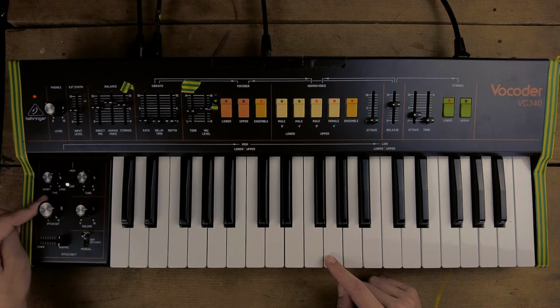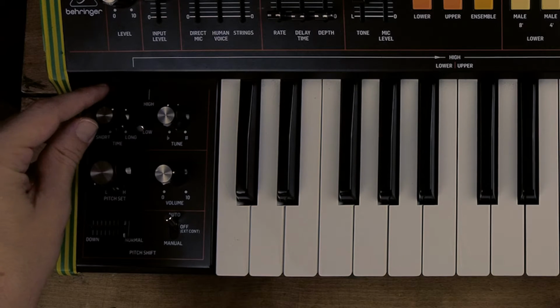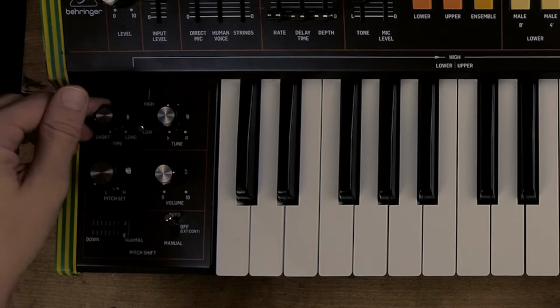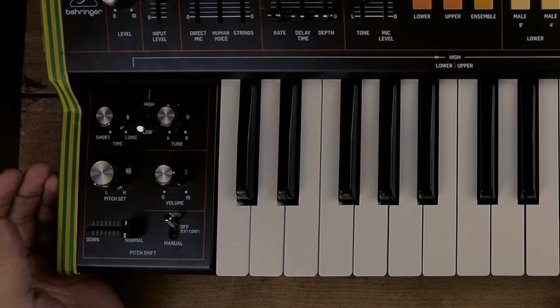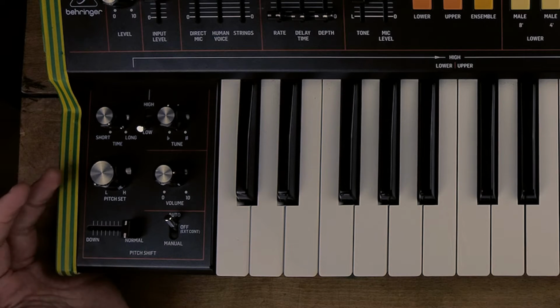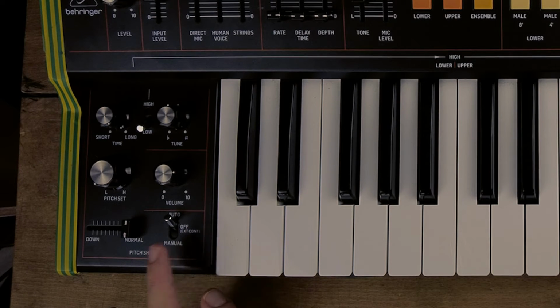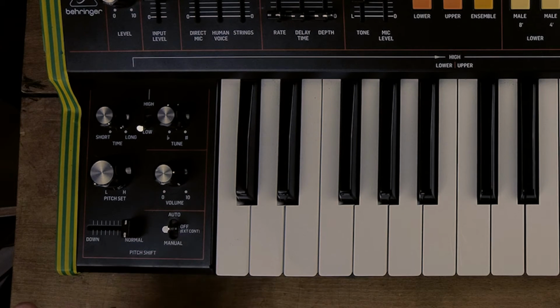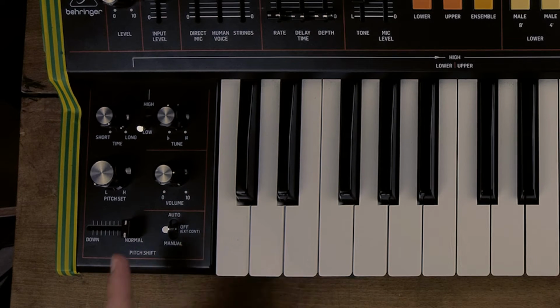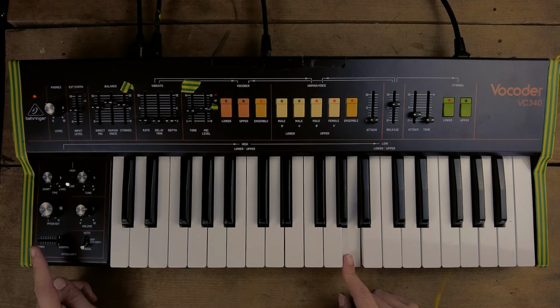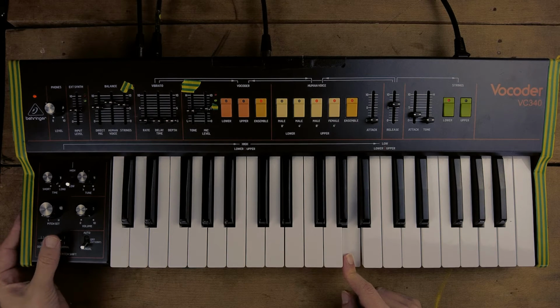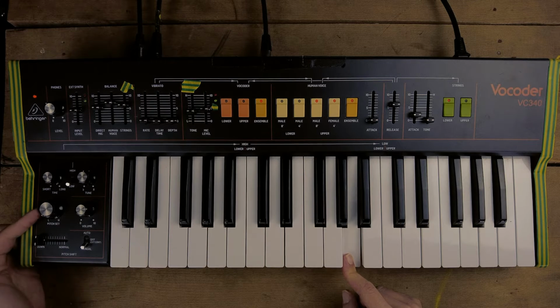And then the time controls how fast it slides up to the note you're actually playing on the keyboard. Short or long. Then this switch decides if this happens automatically. You can turn it off or control it externally. And if it's controlled manually, this slider decides what pitch you actually hear. So we have the normal pitch. And it goes down to where this is set to again.